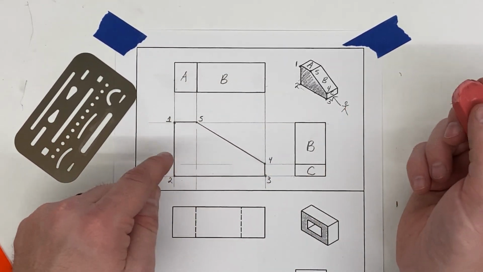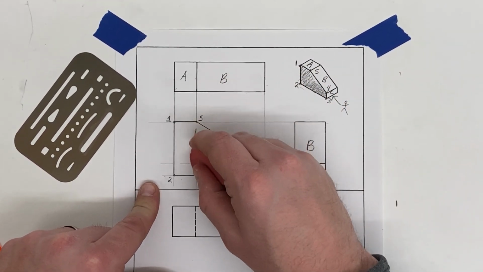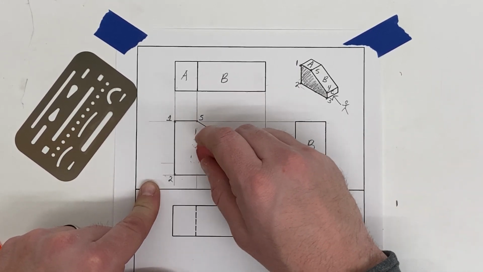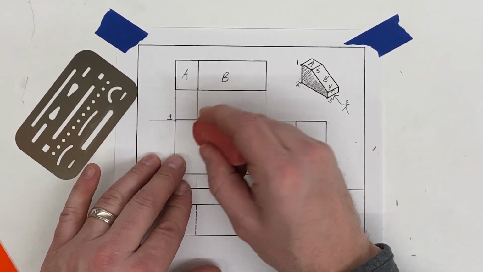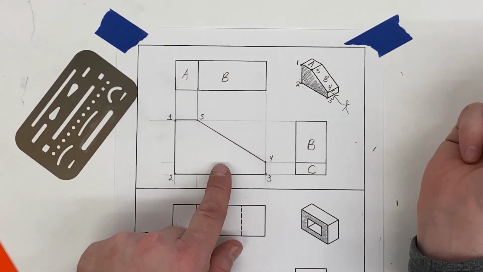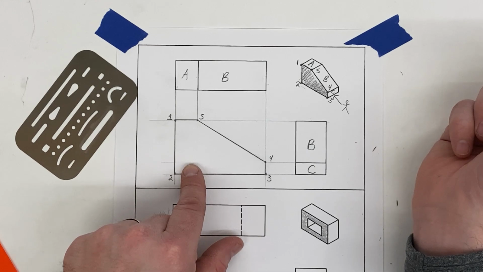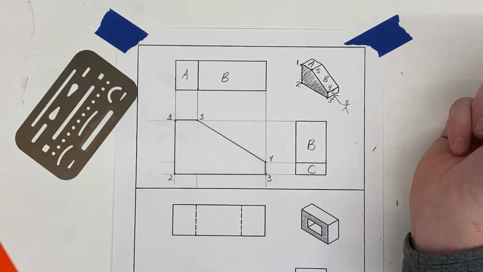Once you get it separated, then you can use your eraser and erase the inside. And you don't have to worry about smudging your lines. Now, you can maybe still see my lines depending on how good the camera is here. And that's because I drew my lines too dark so you guys could see it. Yours should disappear completely.